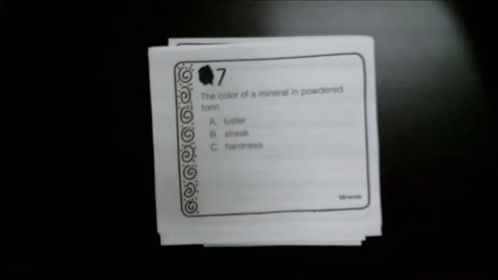Okay, task card number 7 begins minerals. The color of a mineral is in powdered form. On the Mohs hardness scale, the lower the number, the blank the mineral is.